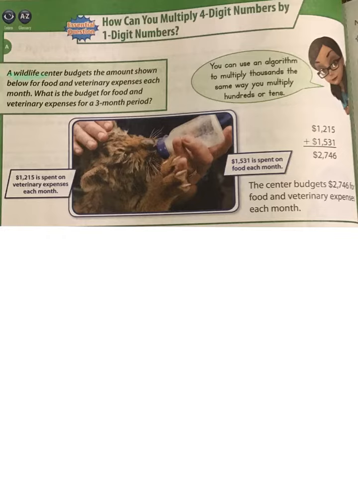A wildlife center budgets the amount shown below for food and veterinary expenses each month. What is the budget for food and veterinary expenses for a 3-month period? Underline your question. What is the budget for food and veterinary expenses for a 3-month period? Now we're going to look at the chart.